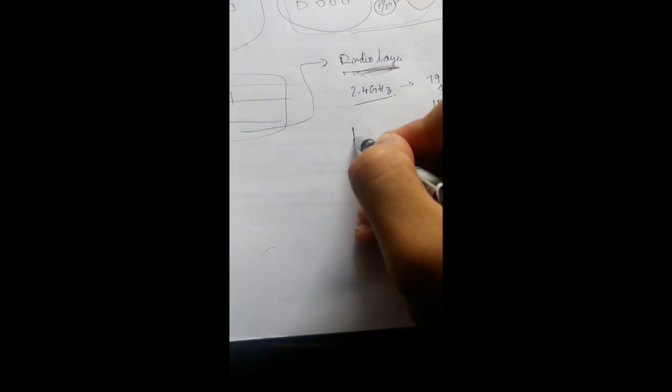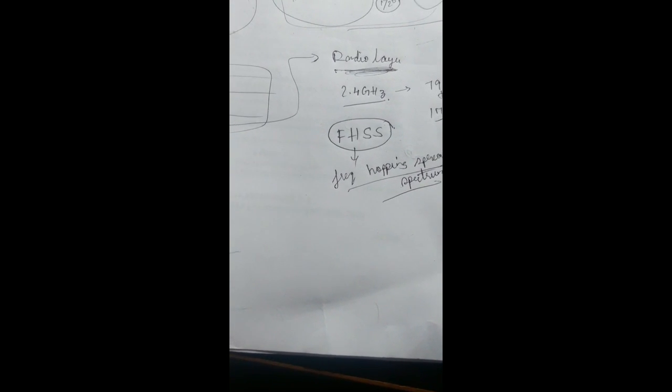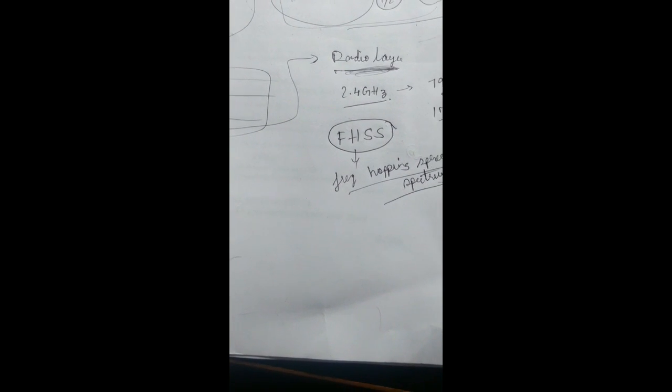So again, this layer was using a very special technique that is called FHSS. Yes, it's called frequency hopping spread spectrum. So what is this for? We know that when we are sending a file from one device to another device, nothing should interfere in between, right?